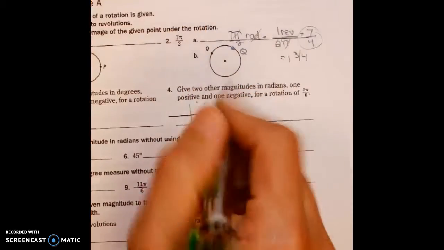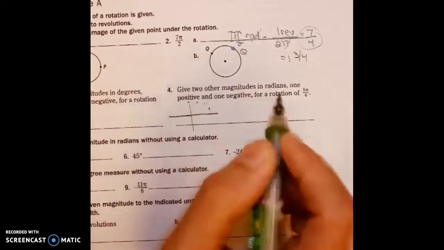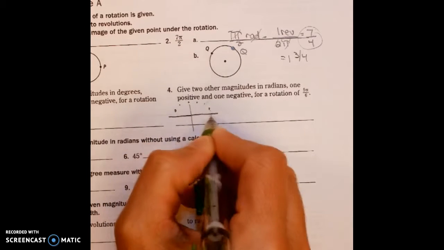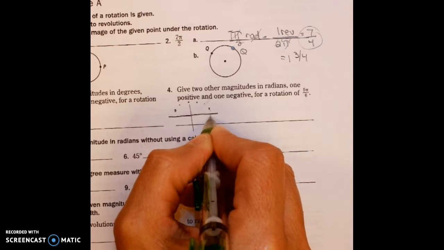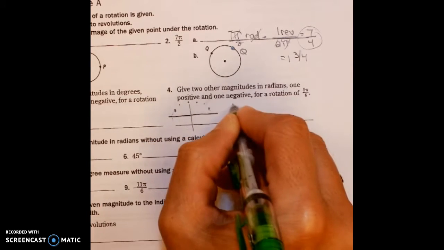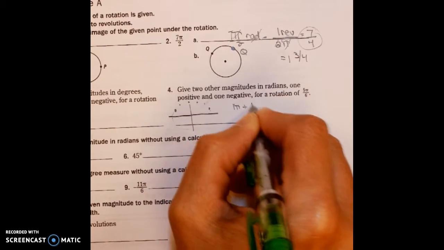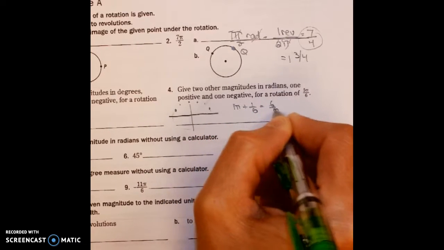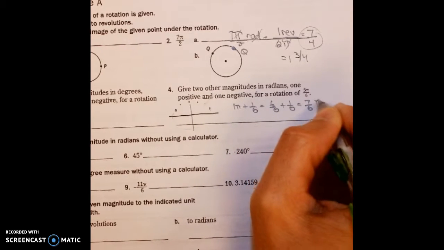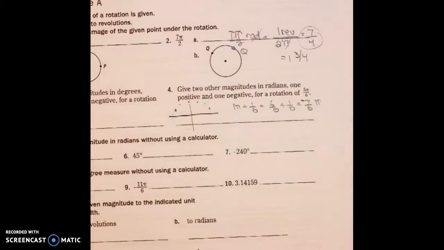Let's try again. 1/6, 2/6, 3/6, 4/6, 5/6. I'm sitting right here. So one way I could go, it says negative, I could go a pi and then 1/6 that direction. So I'm looking at 1 pi plus 1/6, 6 over 6 plus 1/6. I finally get 7/6 pi, and again it has to be negative.